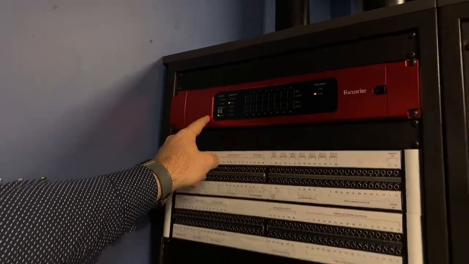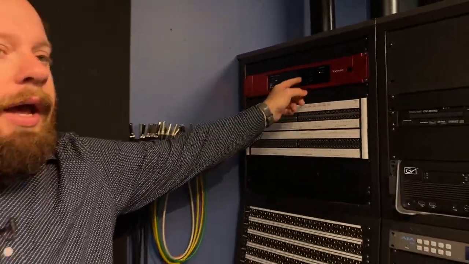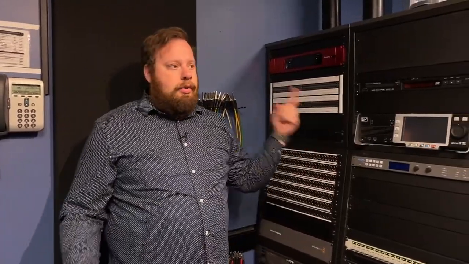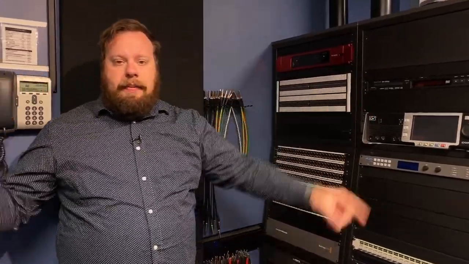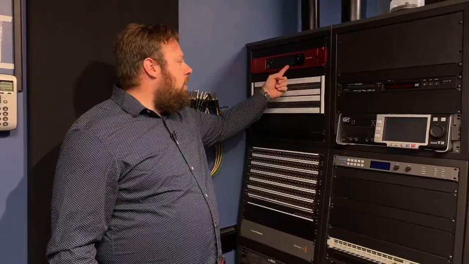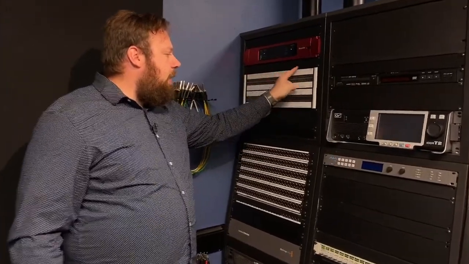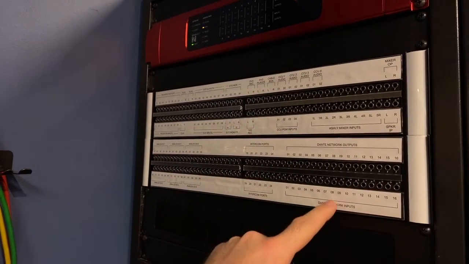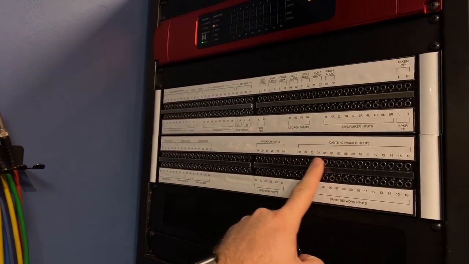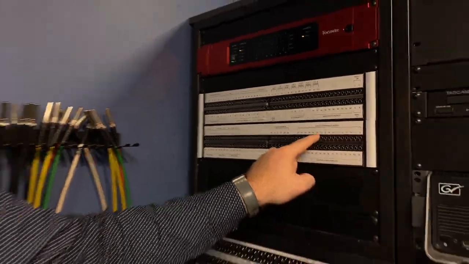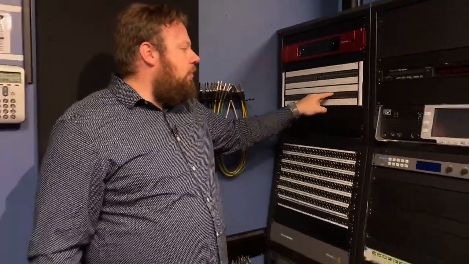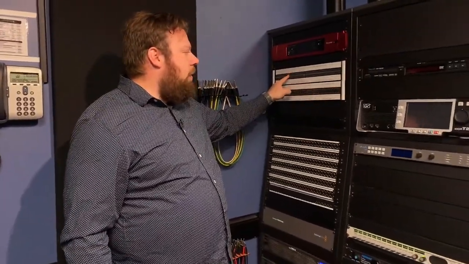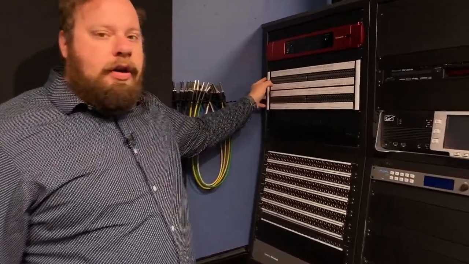So our Dante network allows us to have audio flowing through the network to each room in this building. So our Dante comes in here, and then it fishes down to the Dante network outs and ins. So it's right here. Now these are analog from the digital source, and we can patch them anywhere we need to within this audio patch bay.